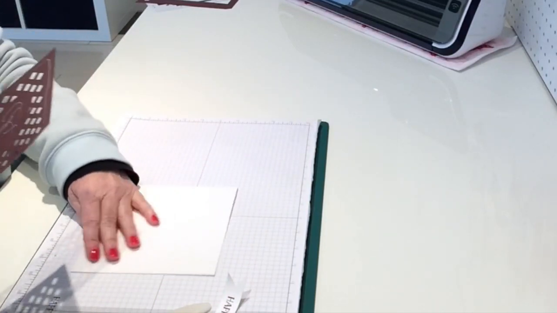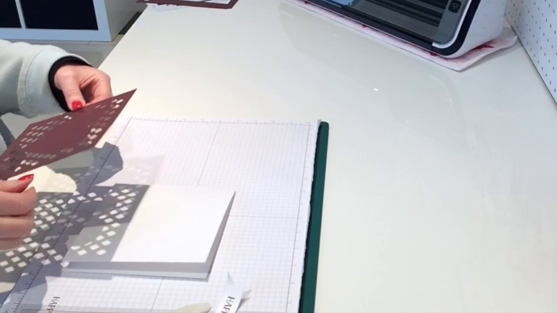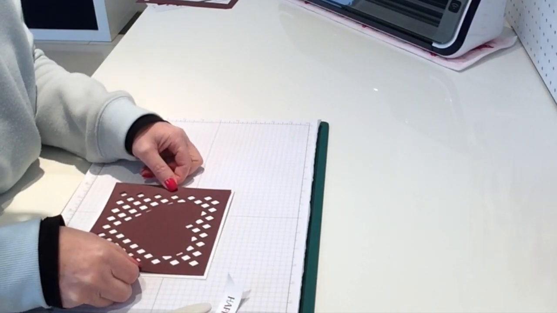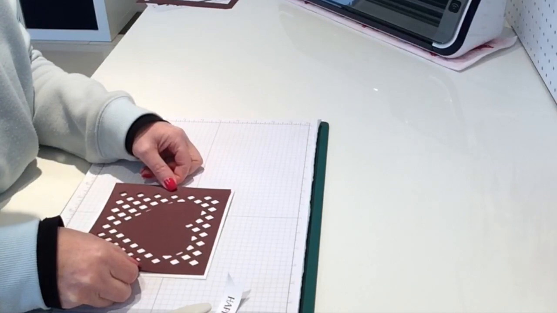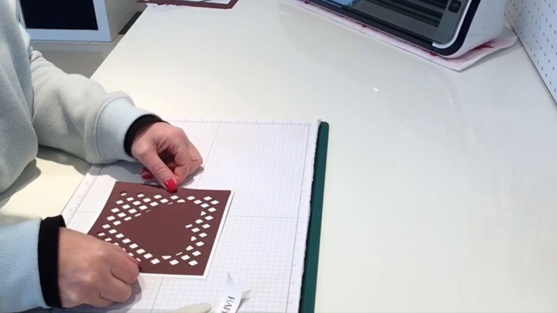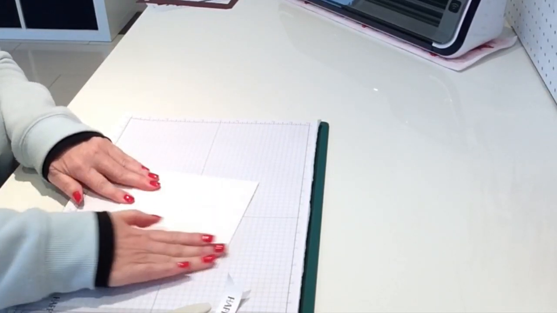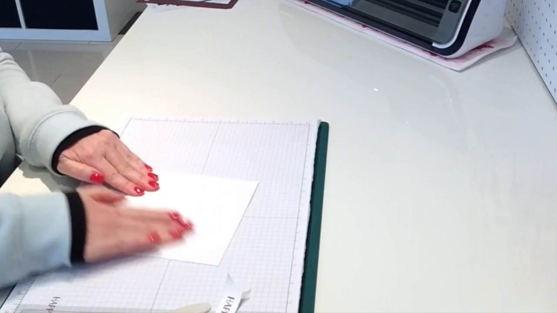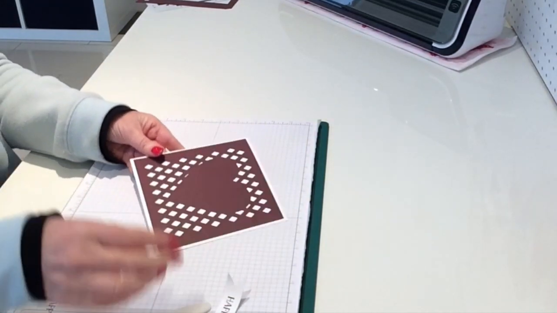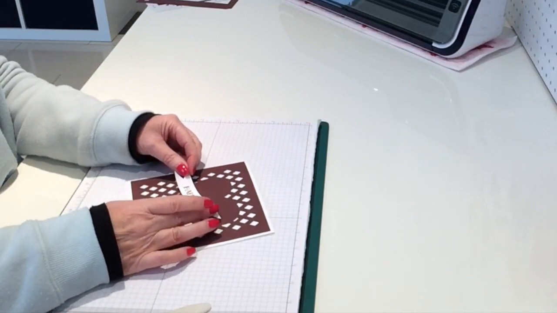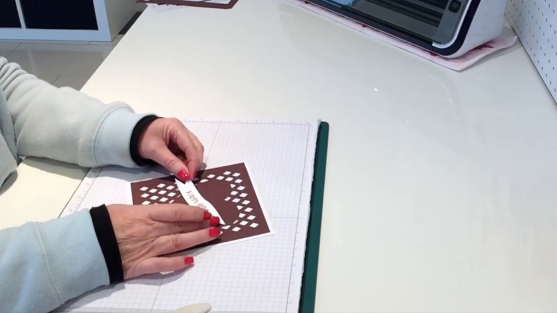Bring my card in and position this, and because I'm using a wet glue I've got a little bit more wiggle room, hopefully. Just turn it over. And then I think I'll stick this on across there.